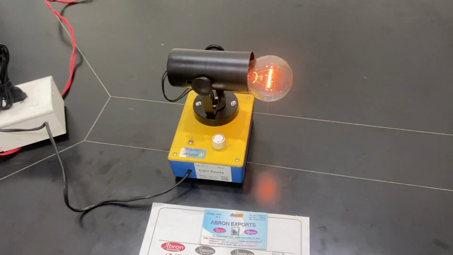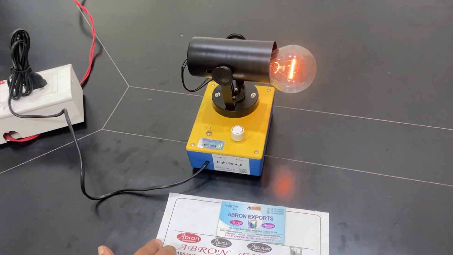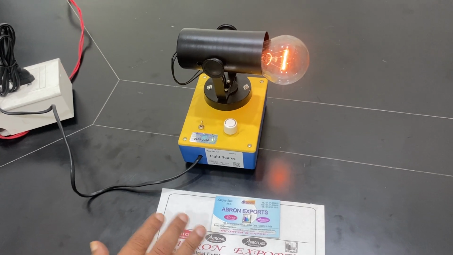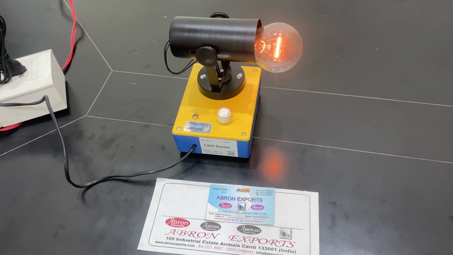Thank you very much. This is a part of the instrument for Planck's constant or the inverse square law. That's why we will have another video. You can see that and study that.